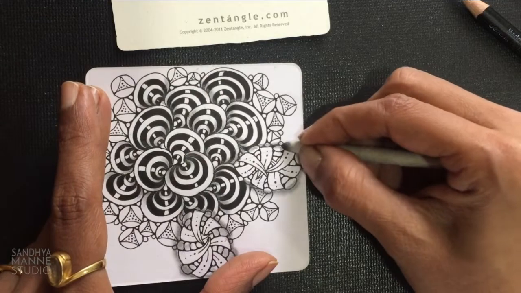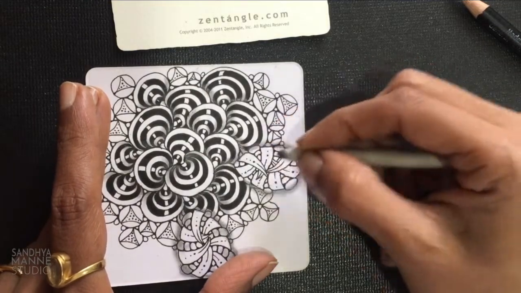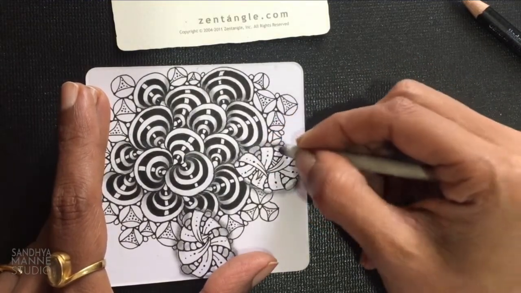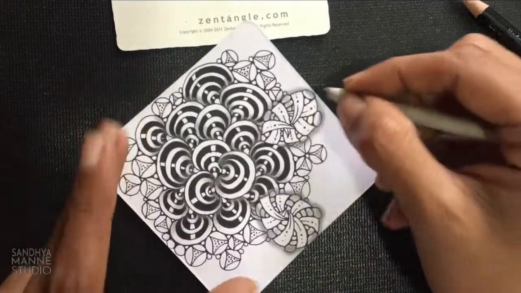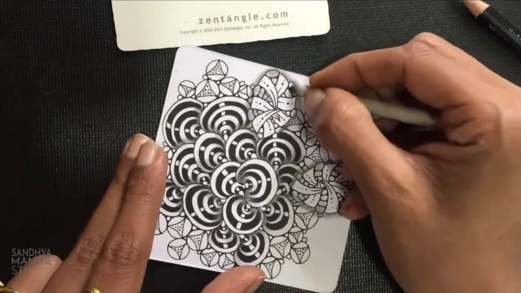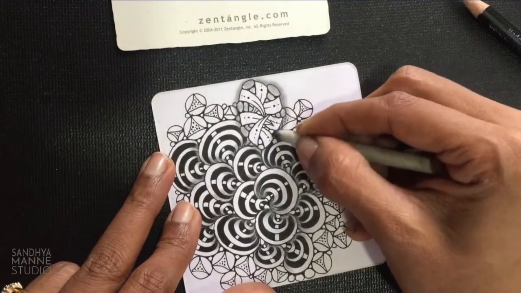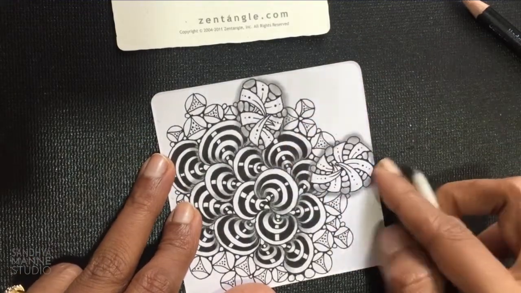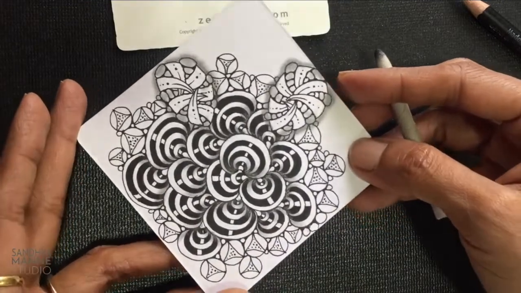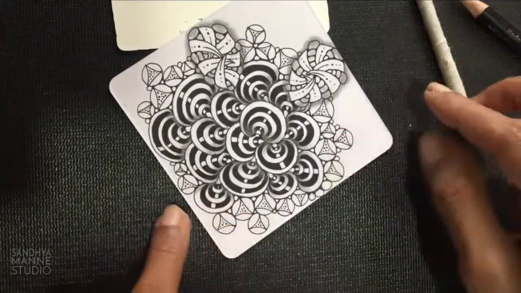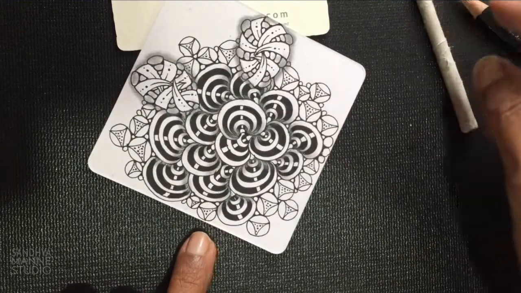So I'm doing the outside first, and now I'm blending this inside. Well done.